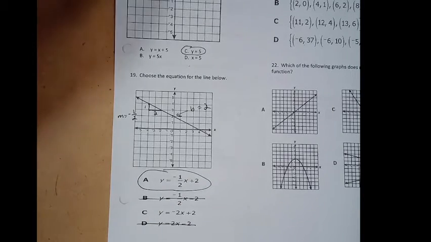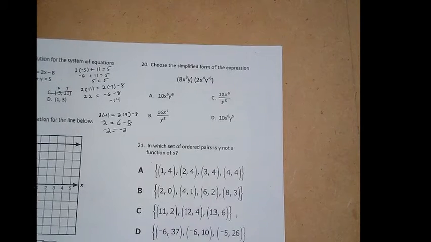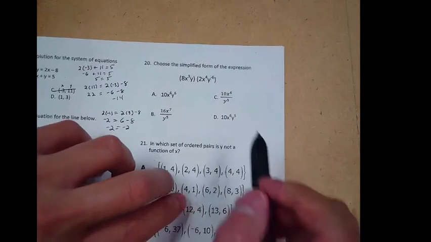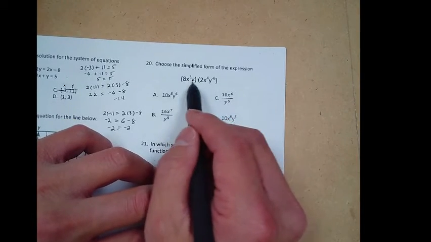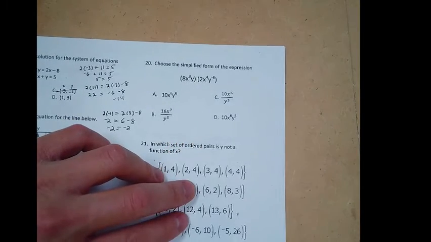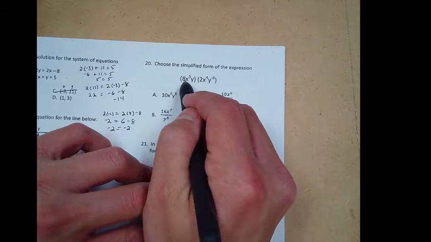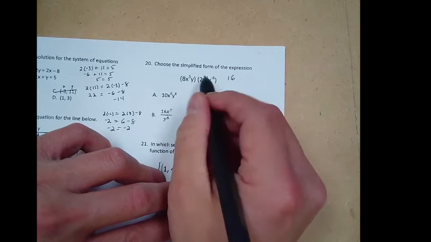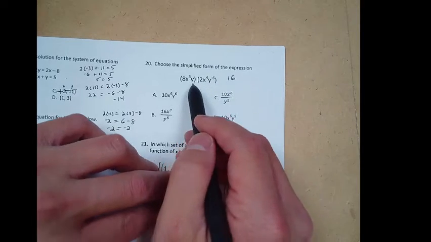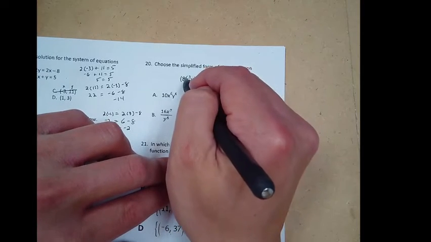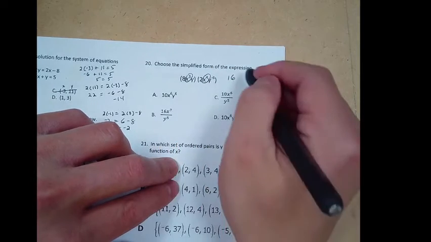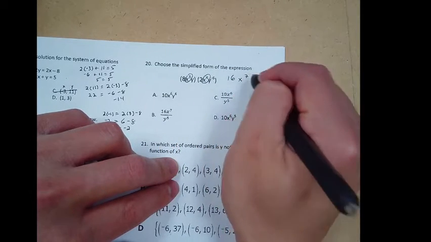All right, number 20. Here I'm going to multiply these two exponent terms. I'm going to multiply the 8 times 2. 8 times 2 is 16. I'm going to add the exponents on the like coefficients. I have x to the third and x to the fourth. 3 plus 4 is 7. So this is x to the 7.